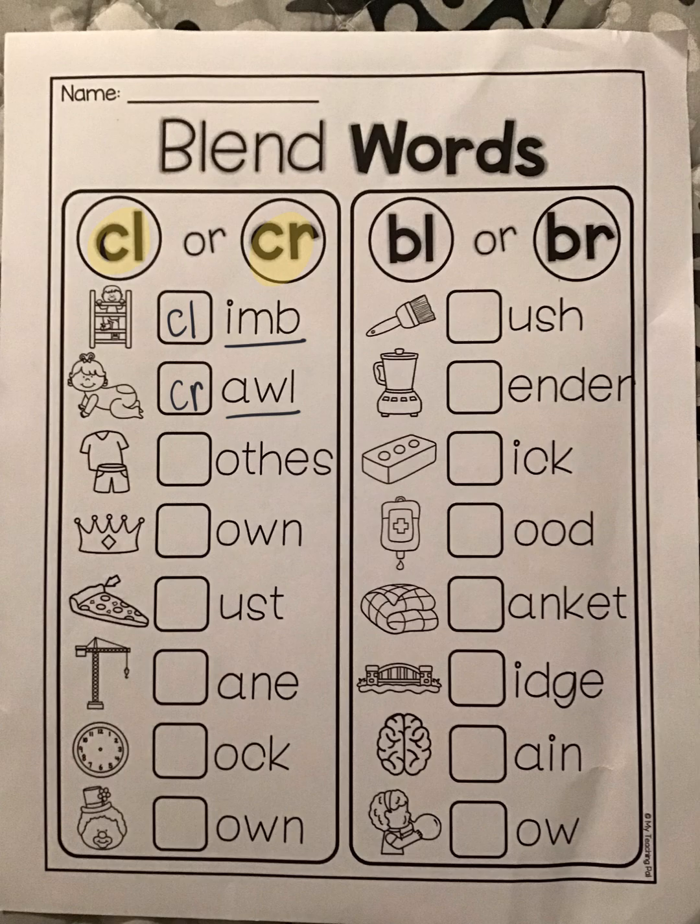Crawl. Next picture is of close. C-L-ose. C-L blend. Our next picture is a picture of a crown. C-R-own. That is the C-R initial blend. The arrow is pointing to the pizza crust. C-R-ust. It is missing the C-R blend.